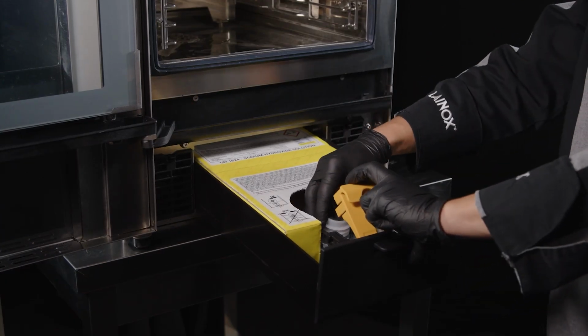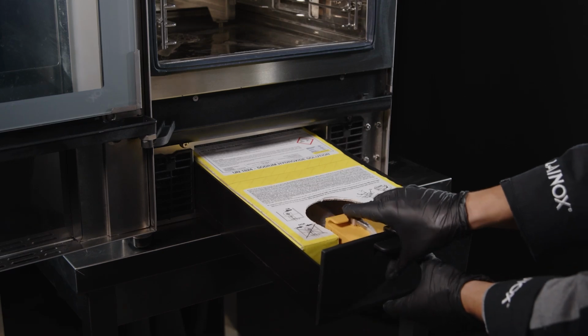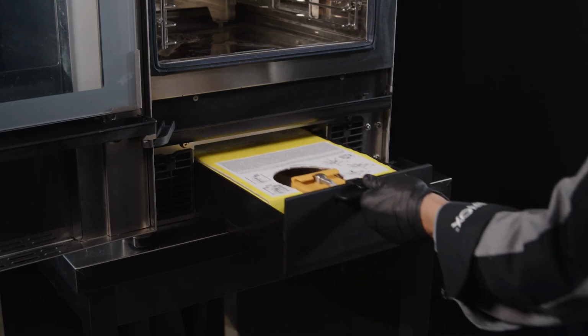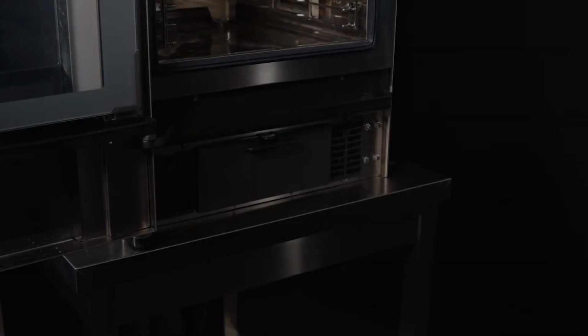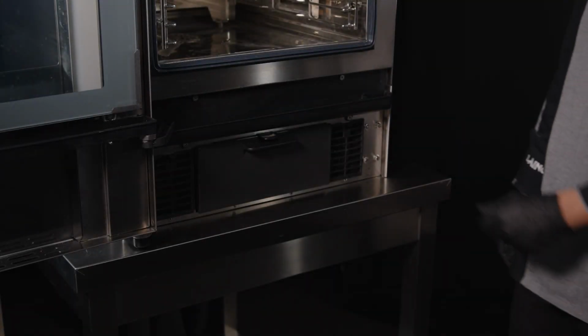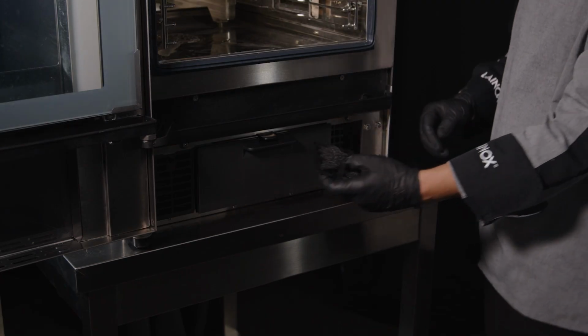Then simply lift the interlocking system, lock the bag-in box in place and close. Close the drawer completely.